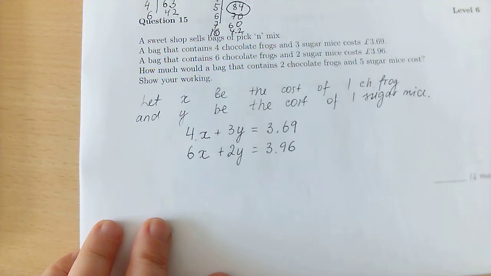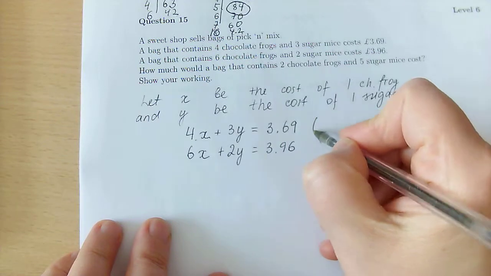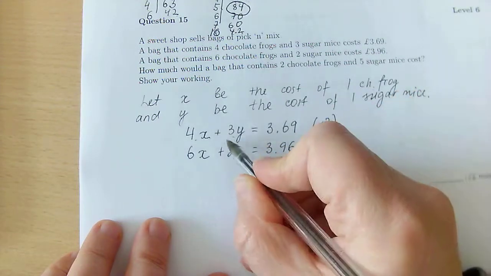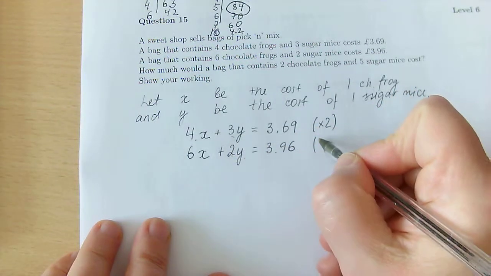Say you would like to eliminate Y's, then you will multiply this by 3 to get 6Y, and this one by 2 to get 6Y.